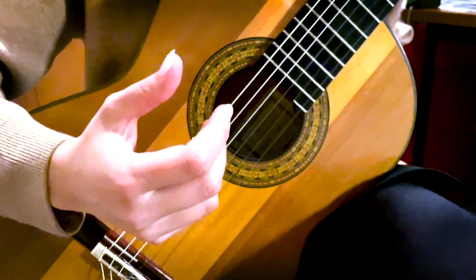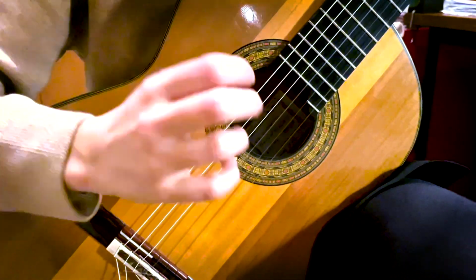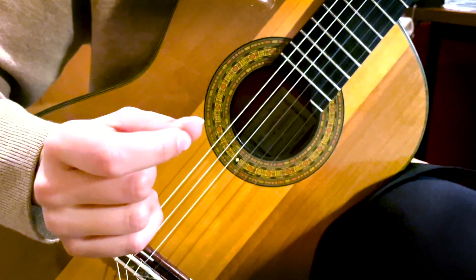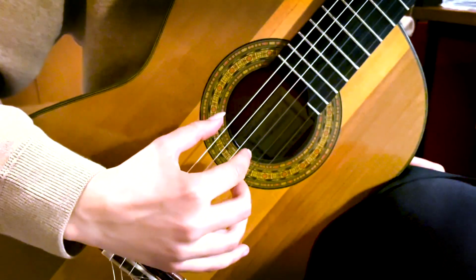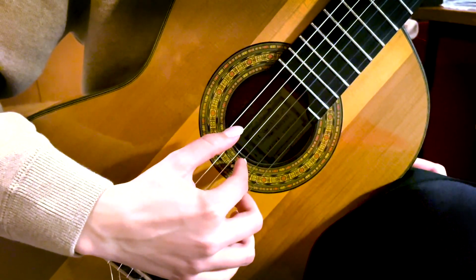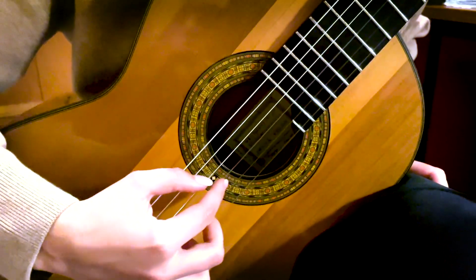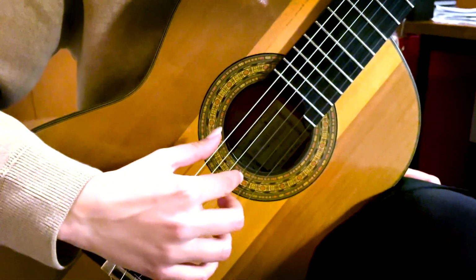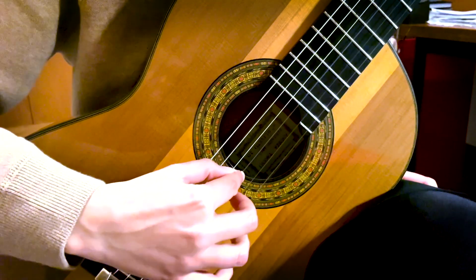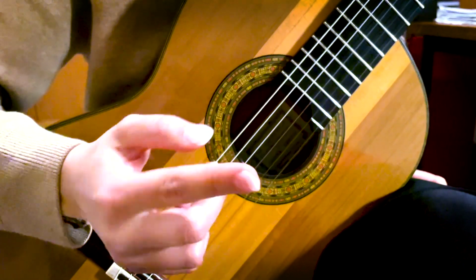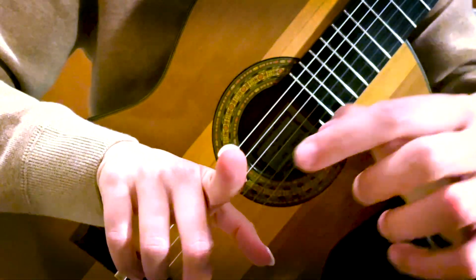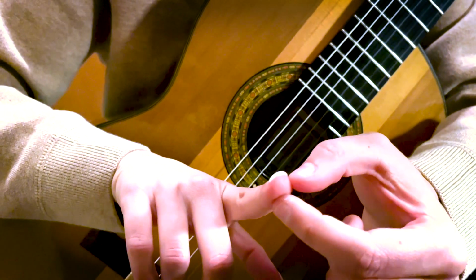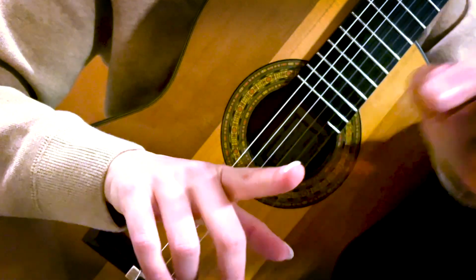So usually when I play, I do this movement that I found the best way for me. You touch the string, and the point where my finger plucks the string is right here. If you can see, there is a line, because it's between the meat of my finger and the nail, okay?